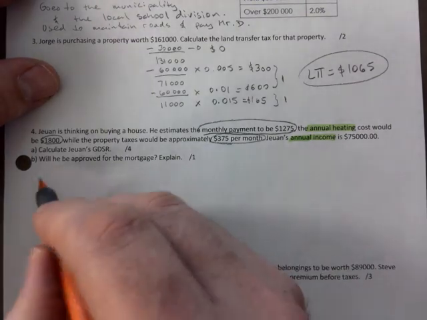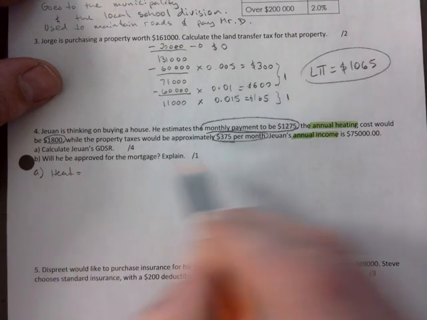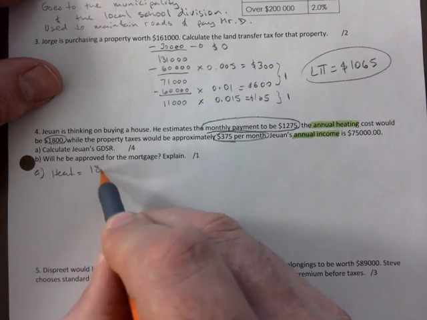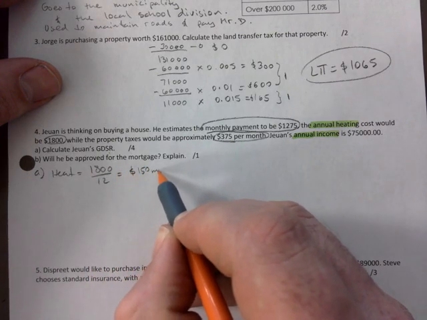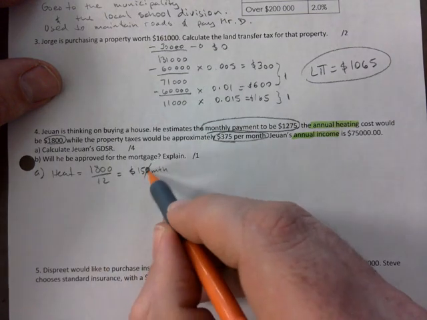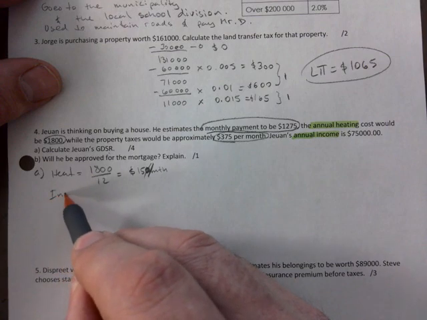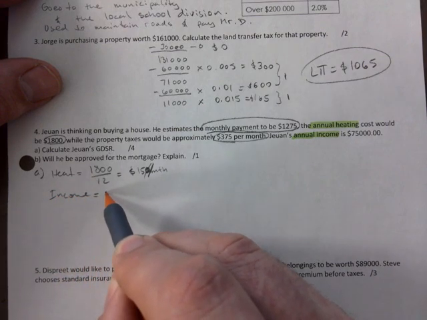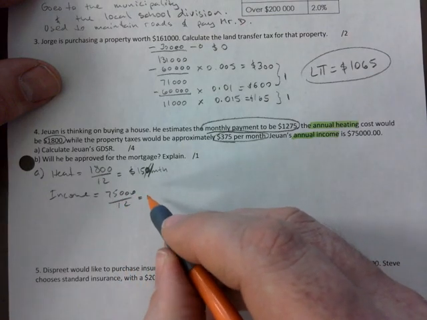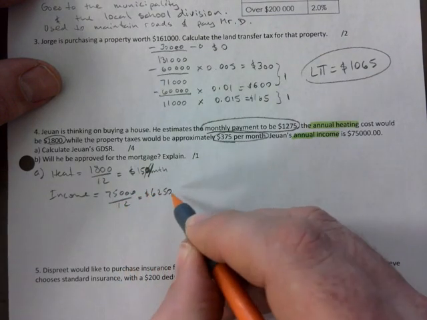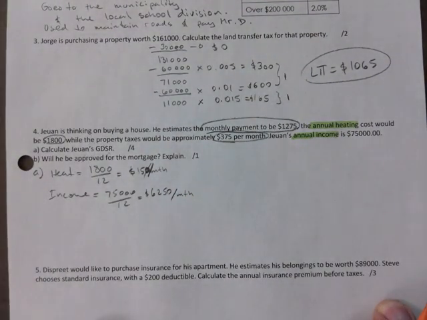So we go for A. Let me just show the work here. I will say that the heat will be 1800 divided by 12. That is 150 per month. The income is 75,000 divided by 12, and that's 6,250 per month. You have to have everything as a monthly amount, right? The formula calls for it.